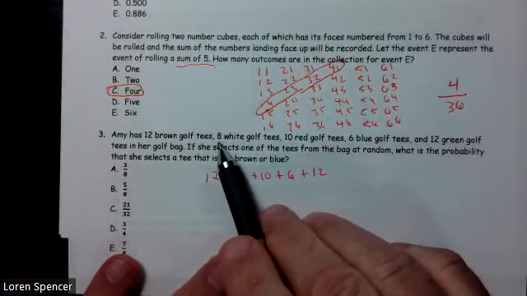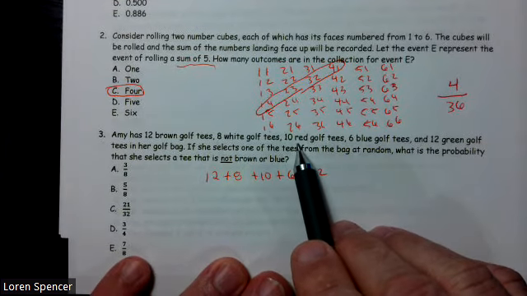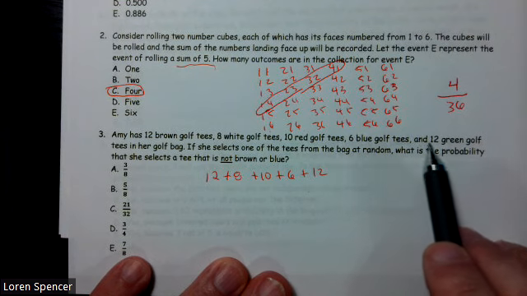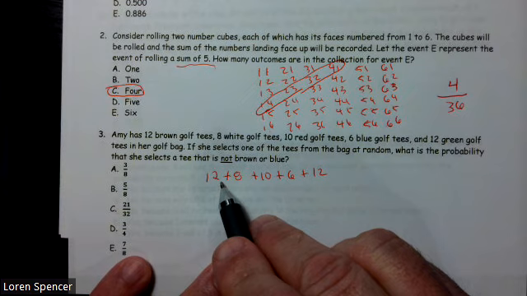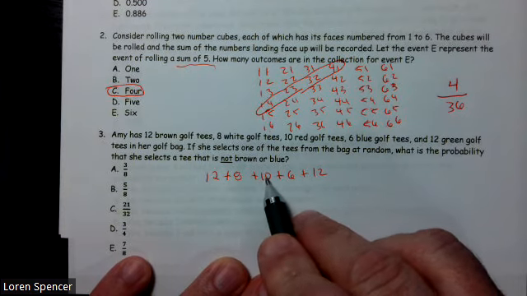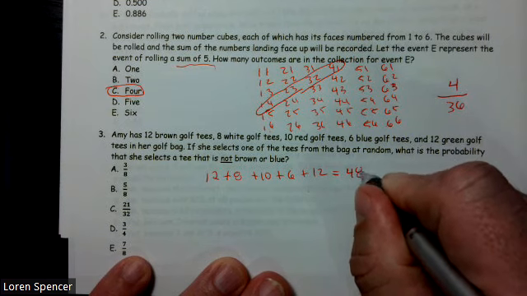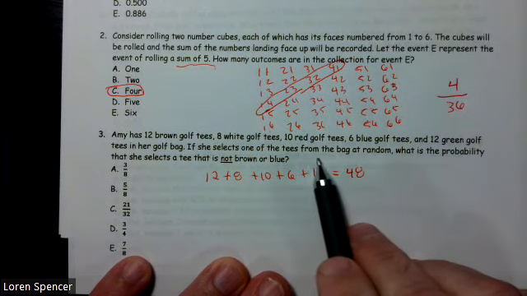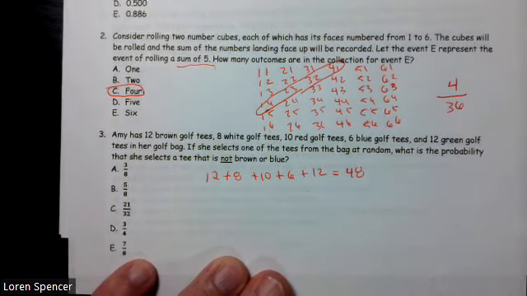So Amy has 12 brown golf tees, 8 white golf tees, 10 red golf tees, 6 blue golf tees, and 12 green golf tees in her golf bag. So there they are. There's my list of 12, 8, 10, 6, and 12. That's a total of 48. If she selects one of the tees from the bag at random, what's the probability that the tee she selects is not brown or blue?